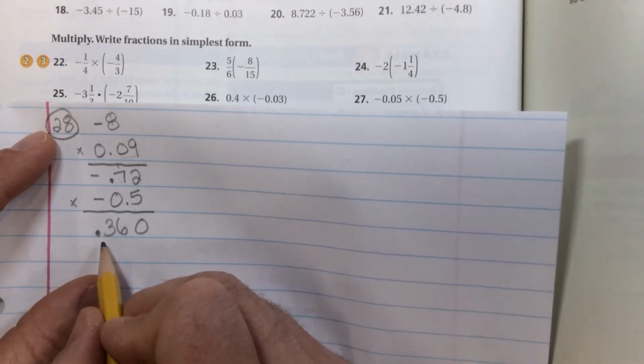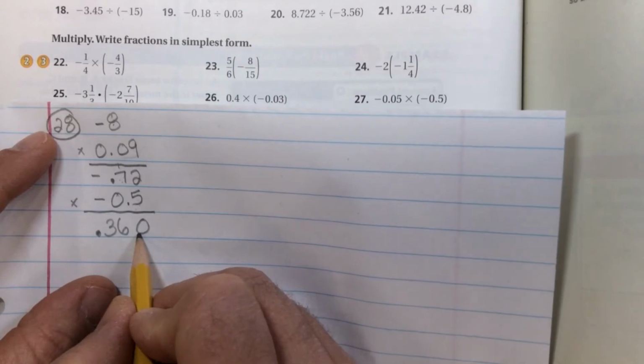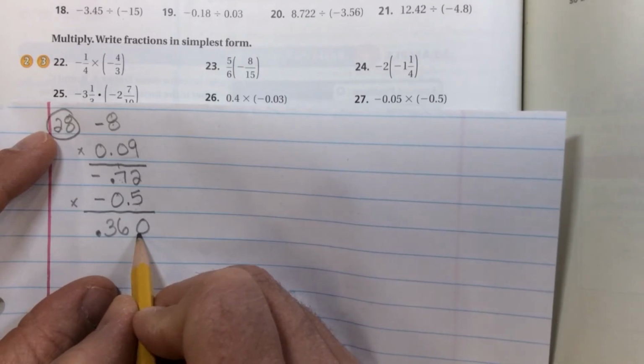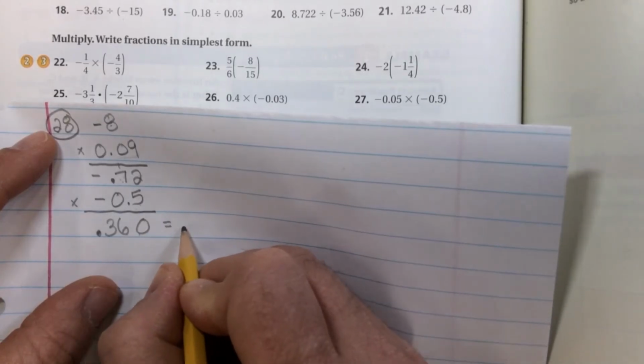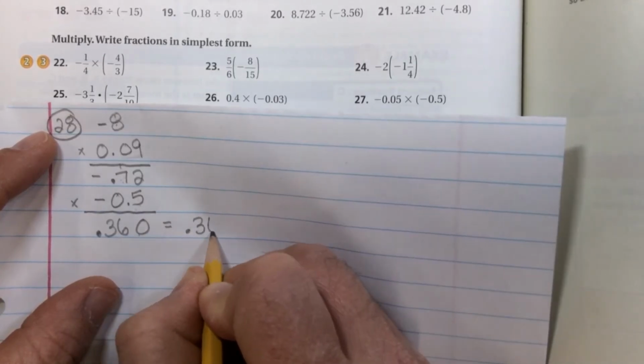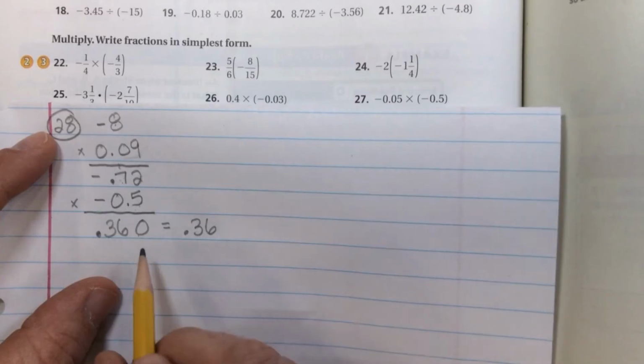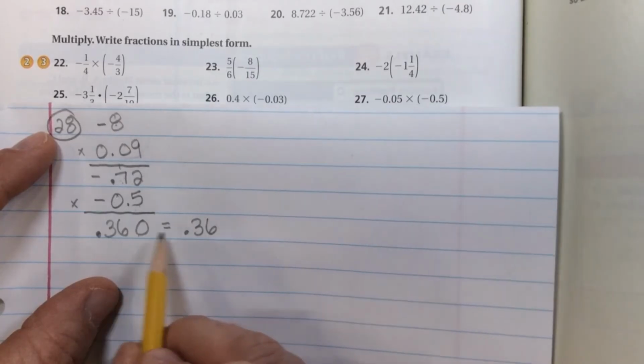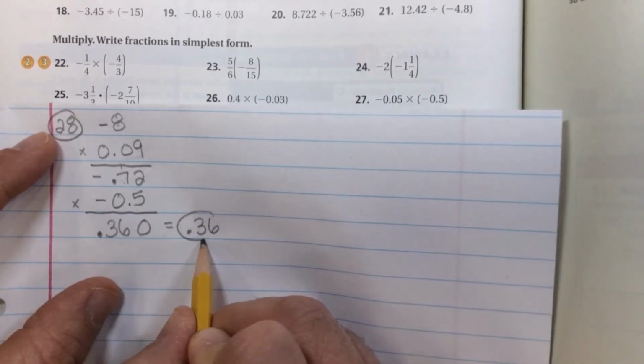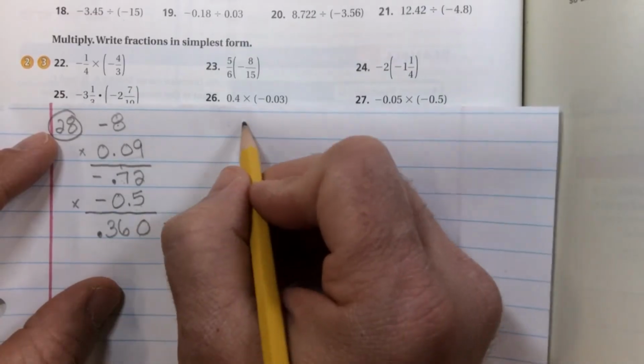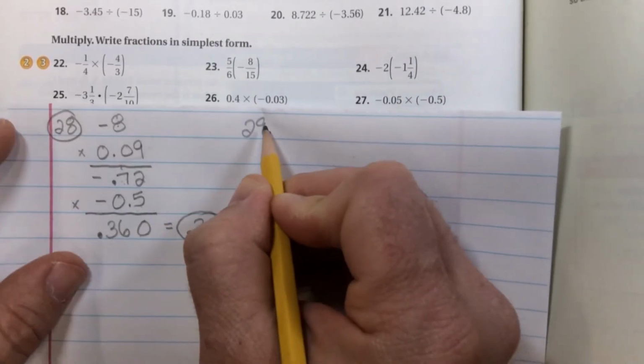Positive 360 thousandths, which is the same as just positive 36 hundredths, because that 0 is not needed. Both of those would be correct. This is probably a little more simplified, though. Number 29.